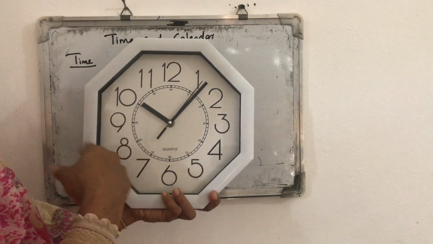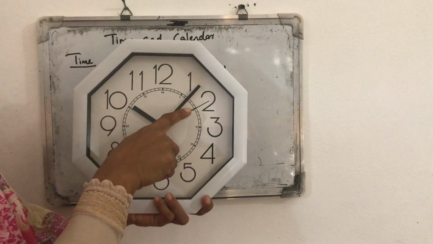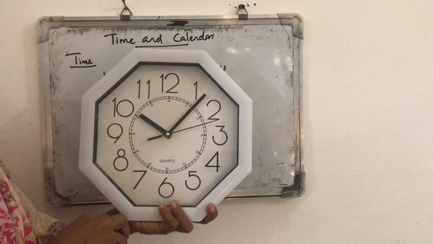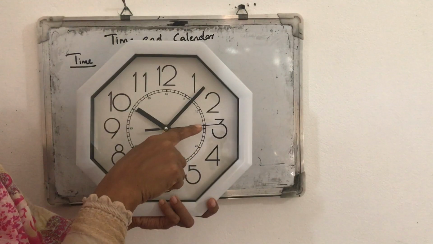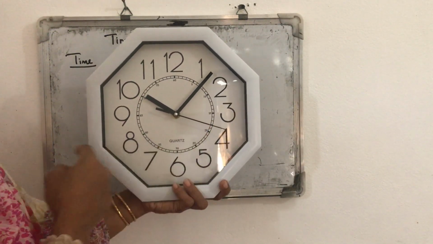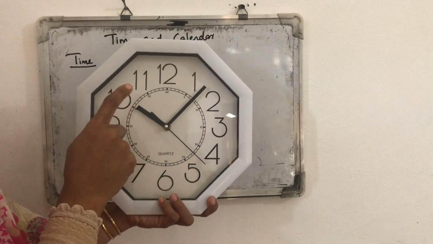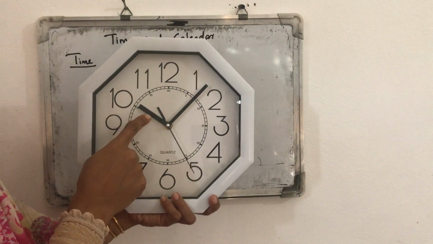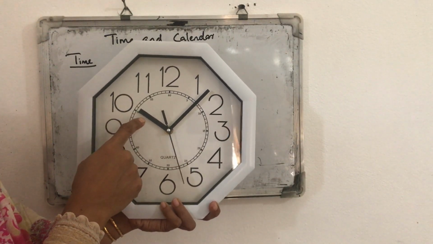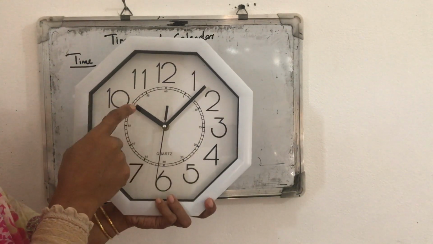And also one more hand is there, always moving. What is this hand? That is the second hand. In each second it is moving. Mainly we can discuss about these two hands: the shorter hand is called the hour hand, and the longer hand is called the minute hand.